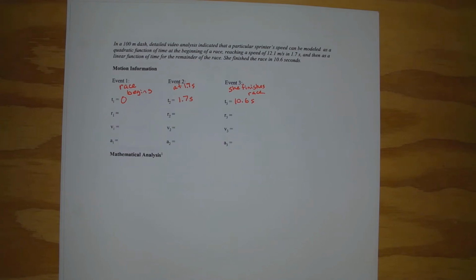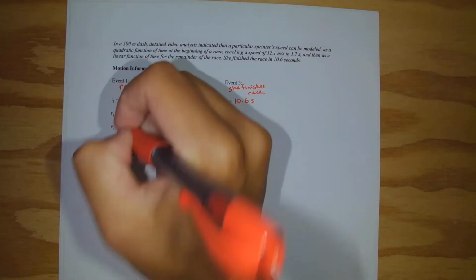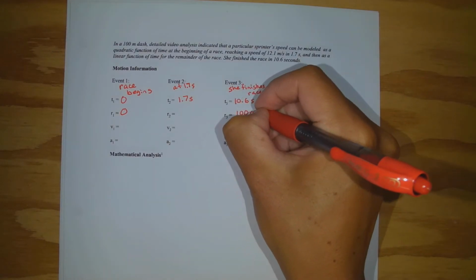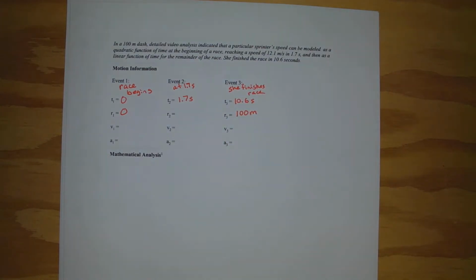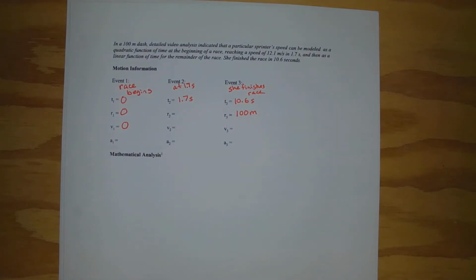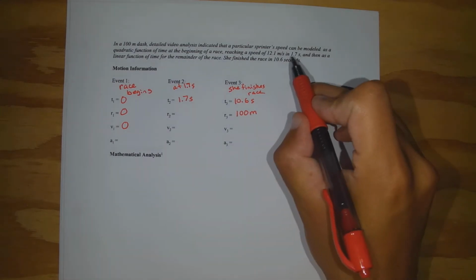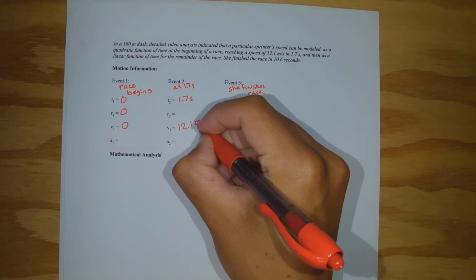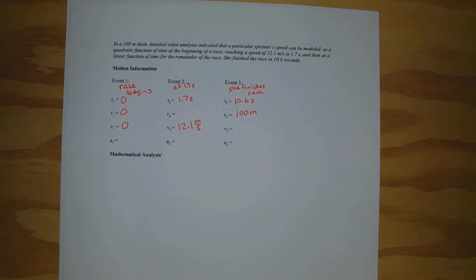And let's say position 1 is equal to 0, since it's a 100-meter dash. Position 3 is equal to 100 meters. She is supposed to begin the race at rest, so velocity 1 should be equal to 0. At 1.7 seconds, the velocity is 12.1 meters per second. I think that is everything that I can put in the table from reading over the problem.